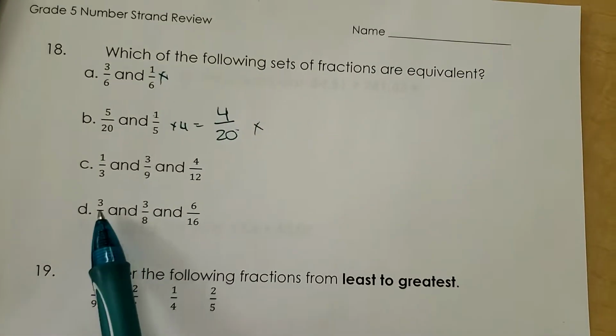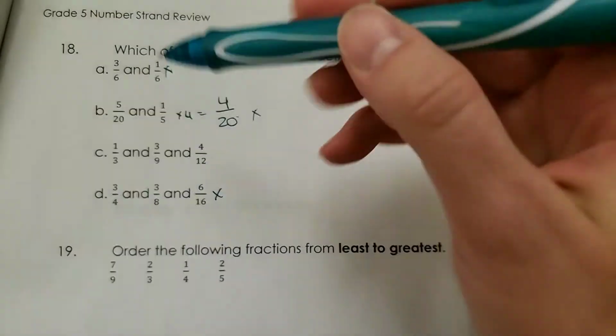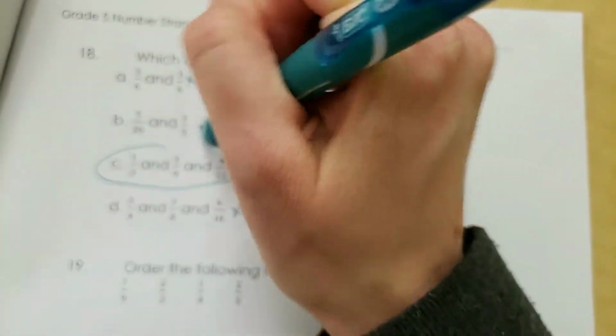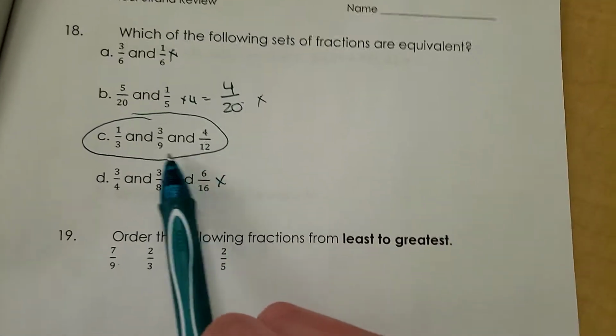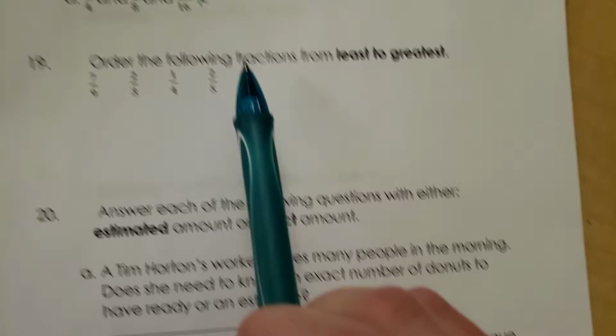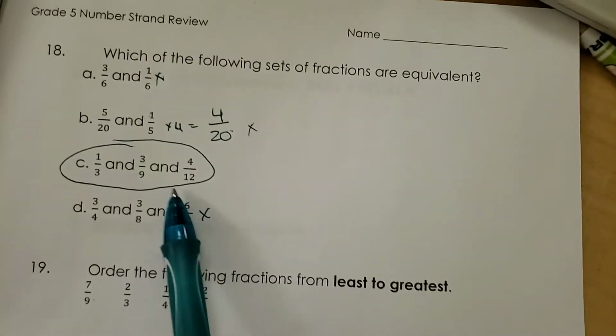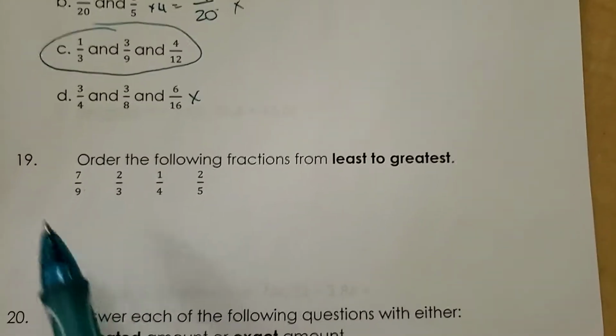Just moving down here, we've got a 3 and a 3, but the bottom numbers are different, so it can't be. So that leaves us with this one, which if we were to convert each of these into an equivalent fraction, we could make all of them have the same thing. You can ask me about that if you want to see it, but the video is getting kind of long, so we're going to skip it.